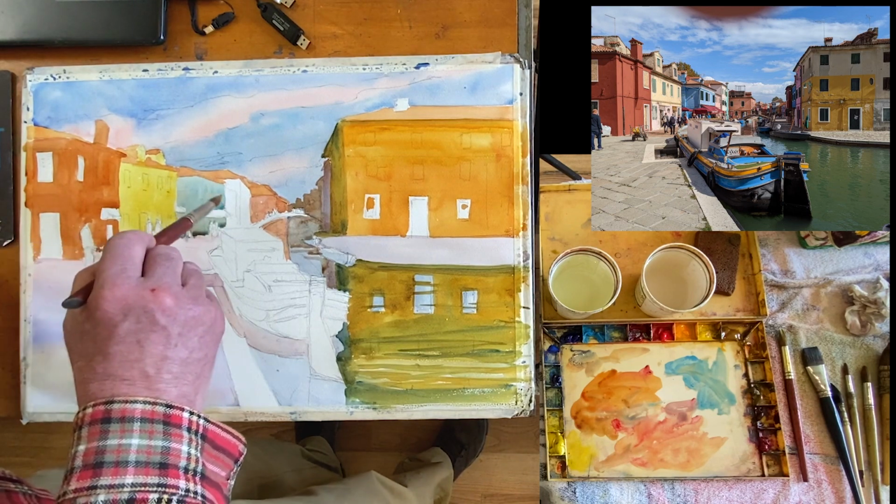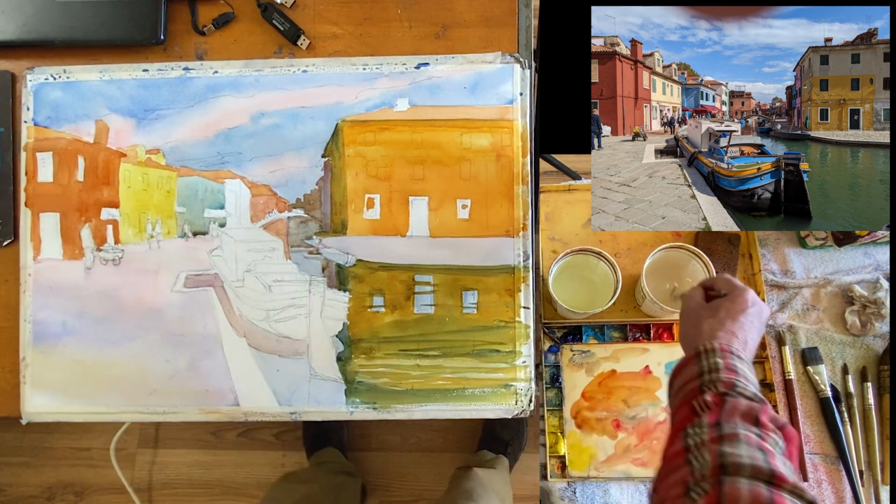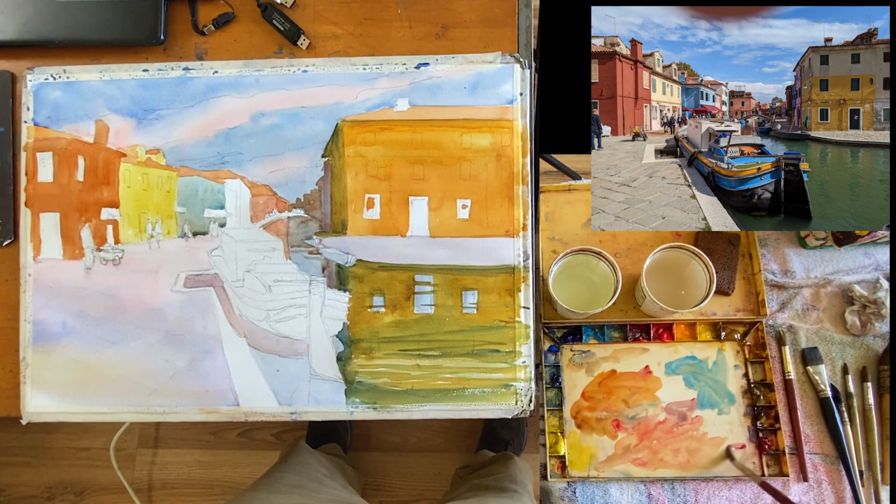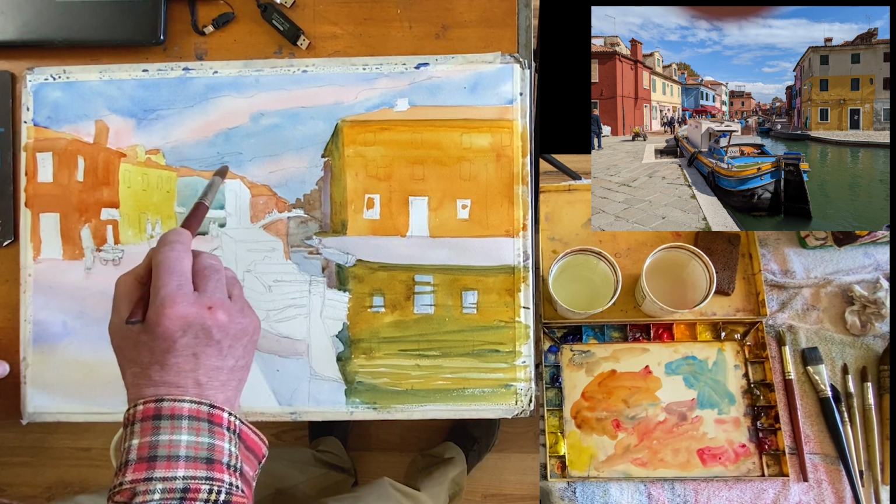What do I have back here? That's the blue one. I'm going to grab a little bit of permanent rose just to create one more pinky color.